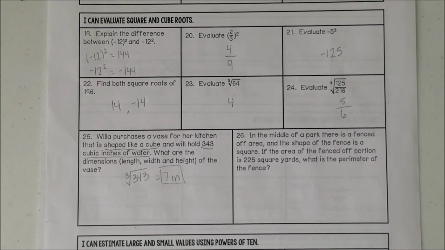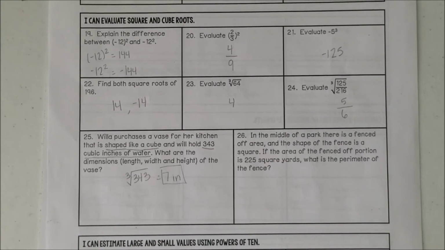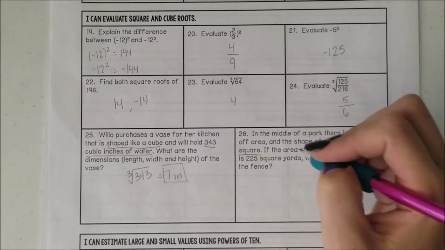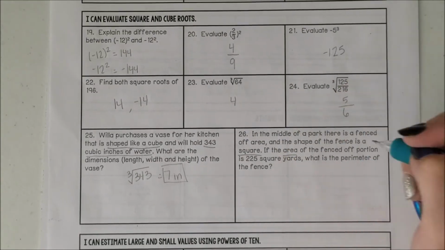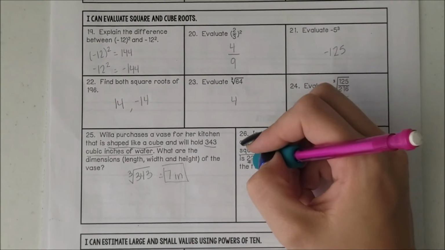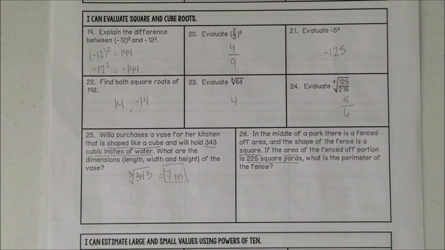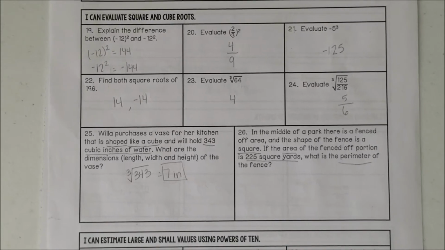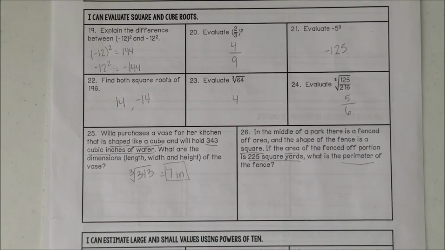Okay, number 26. In the middle of a park, there is a fenced off area and the shape of the fence is a square. If the area of the fenced off portion is 225 square yards, what is the perimeter? A lot of you guys missed this part. You think it's just asking for the side length, but you actually need to find the perimeter.